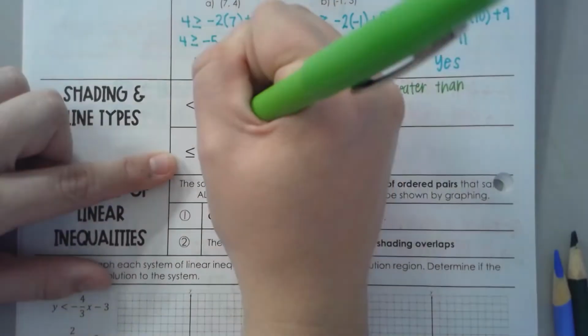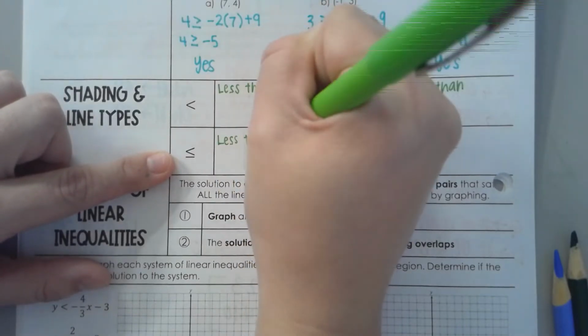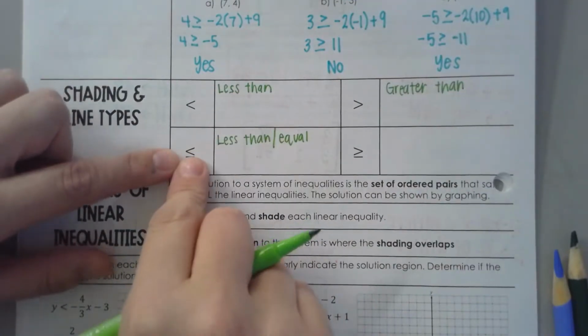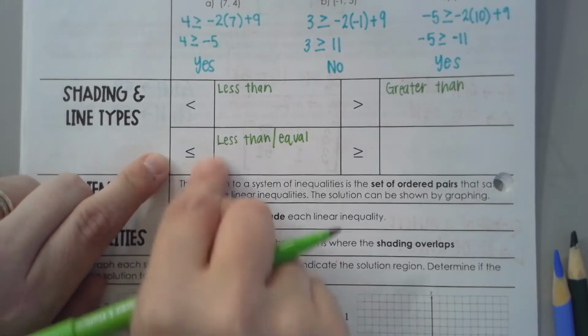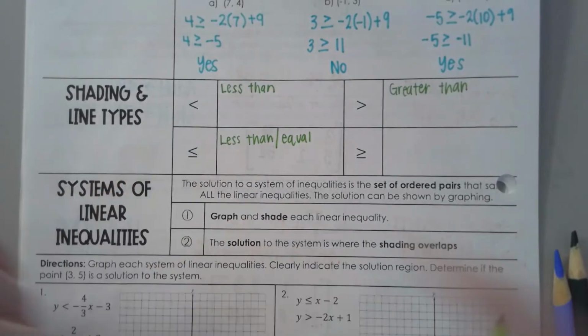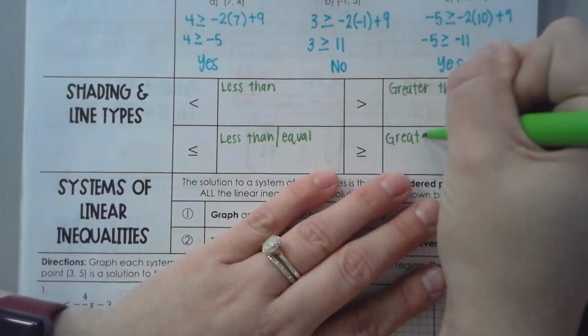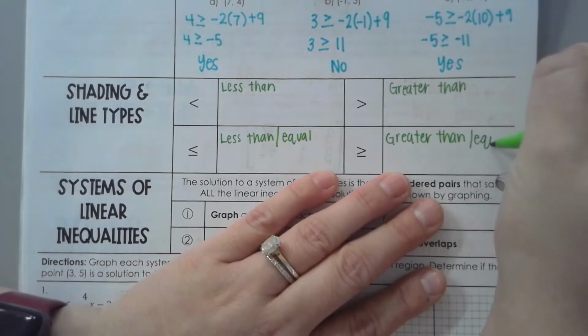This one is less than or equal to. So two numbers that are equal with this symbol would be true. And then we have greater than or equal.